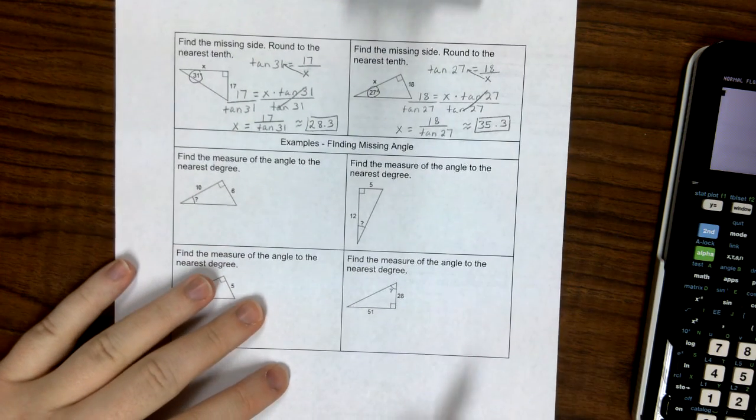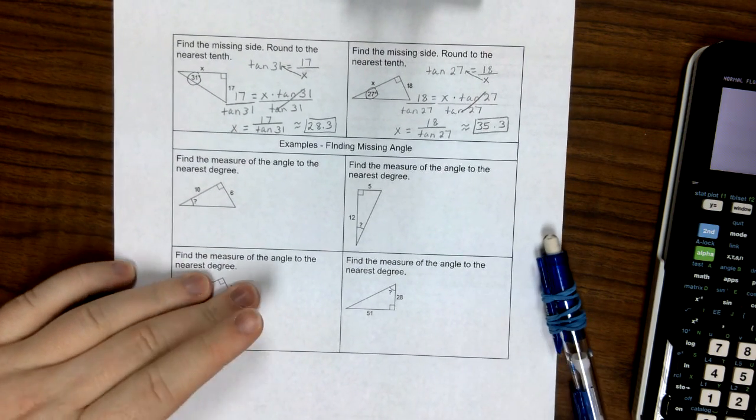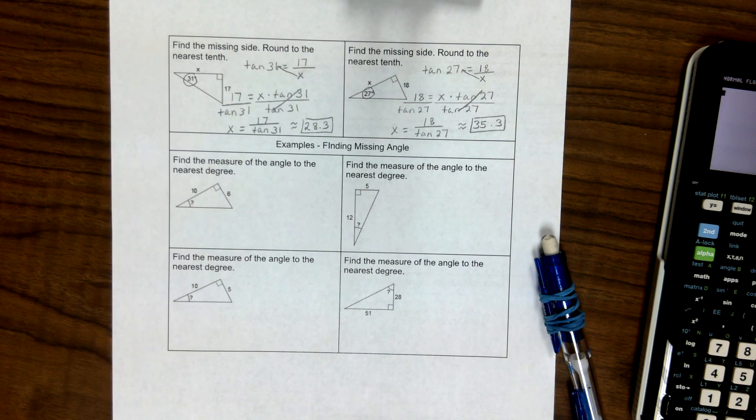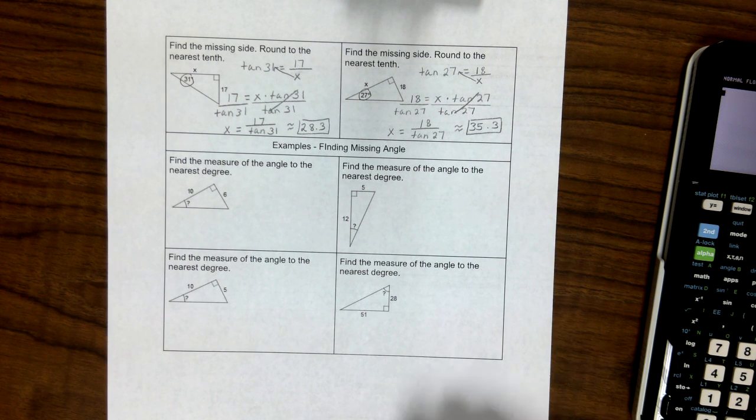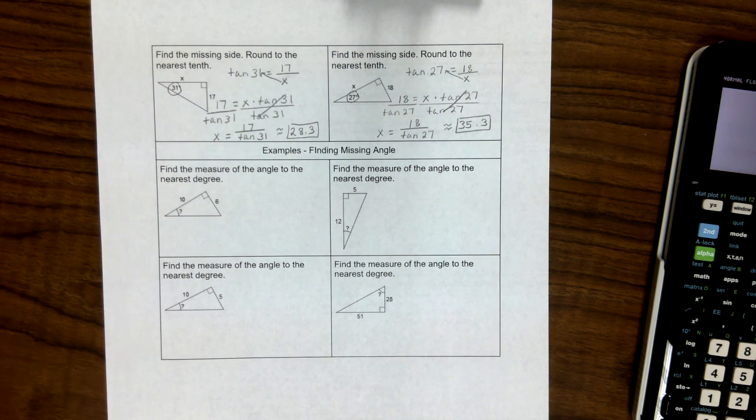Okay. The other thing you do with tangent is you'll know both sides, but you need to know the angle. So this is a little bit different. So please pay attention at this point. Okay.